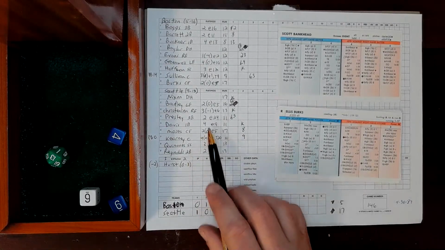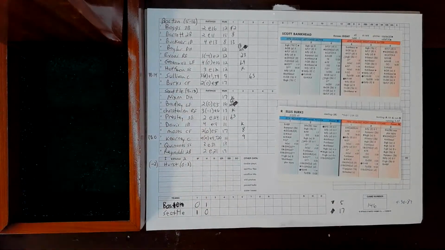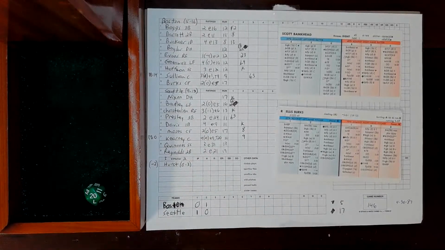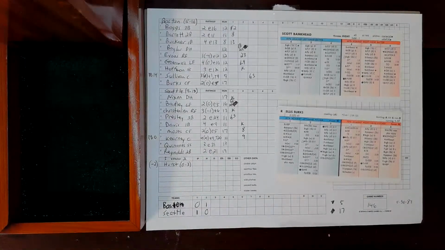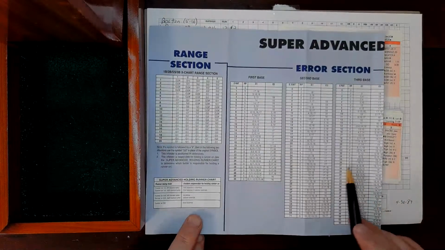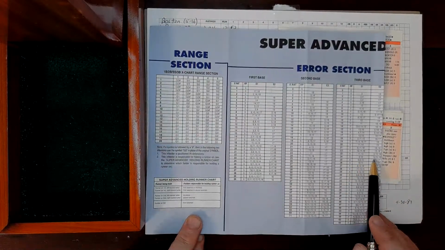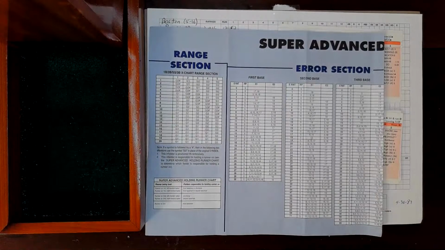That's the hound dog, Jim Presley. He's a 2 with an E24. 2 and a 20, he'll get to it. E24 as a third baseman. Look at the chart for that. E24 is a third baseman: 9, 12, 3, 15, and 18.